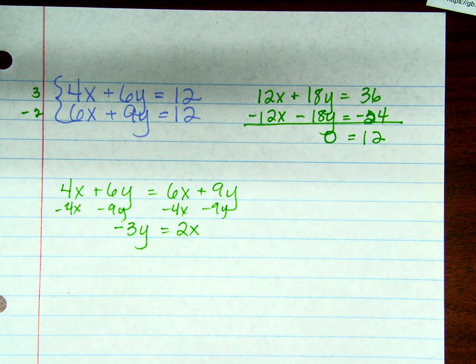What does that tell me, though? It doesn't make any sense. I don't have any constants to help compare this to actually solve for either one. And that's why I didn't do it first. Is that fair? Okay. You're welcome.